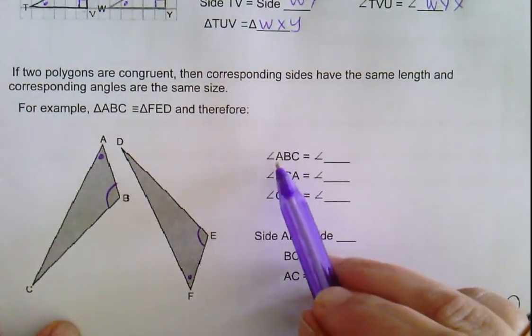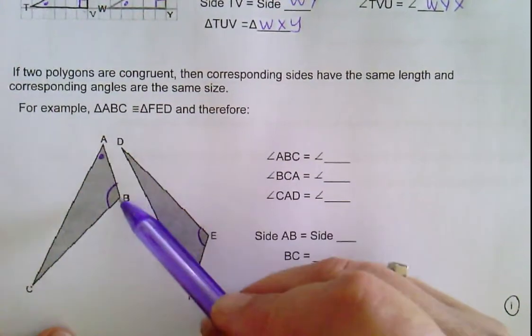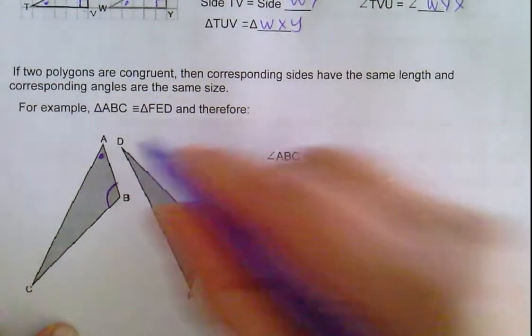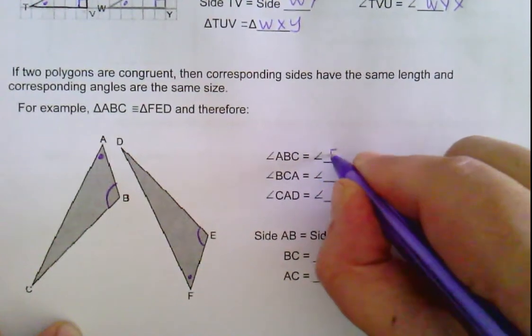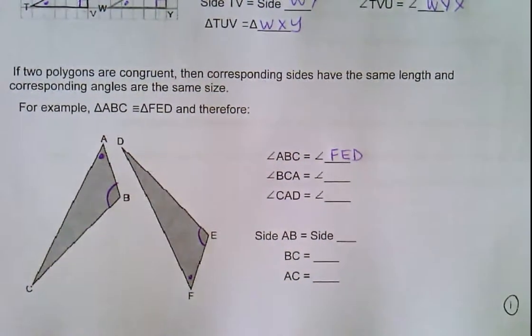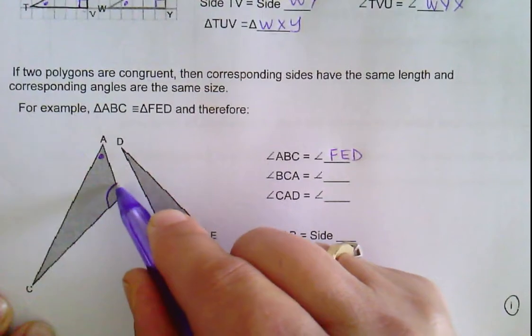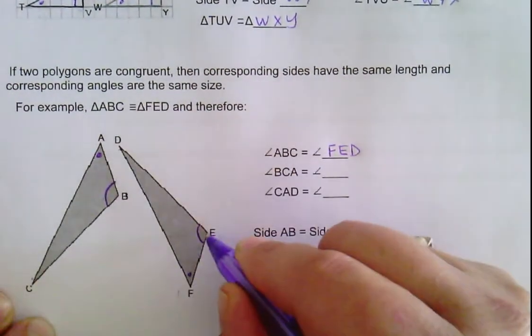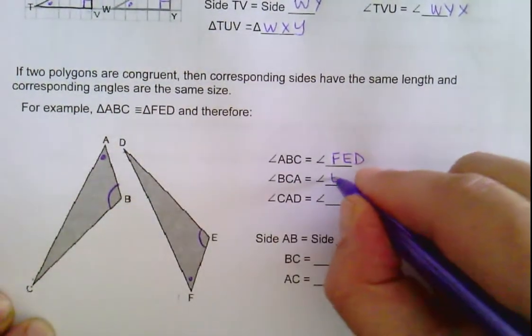Okay? So angle ABC, that's dot, arc, blank. I have to go in the same order. Dot, arc, blank equals angle FED. Do you see how I've preserved order? Angle BCA is arc, blank, dot. Arc, blank, dot is EDF, angle EDF.